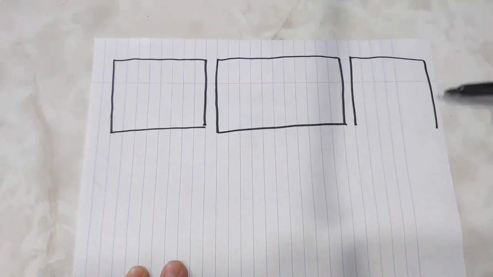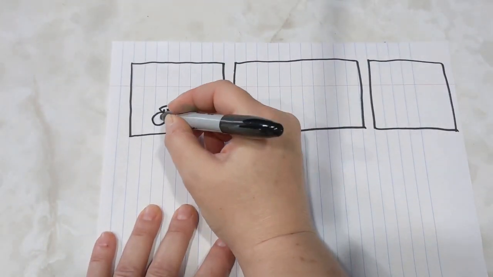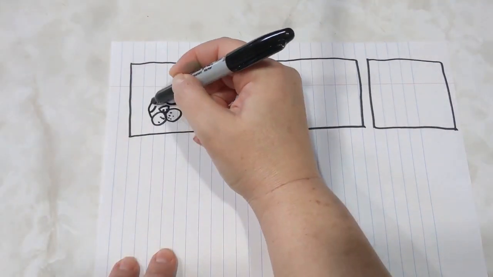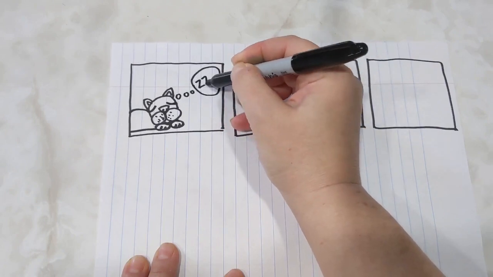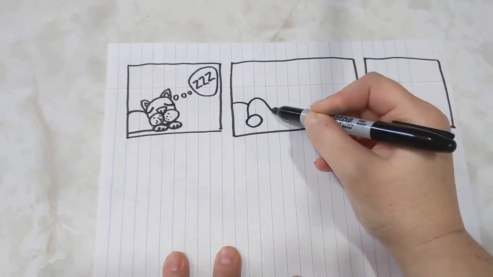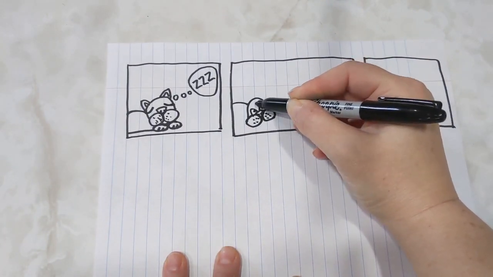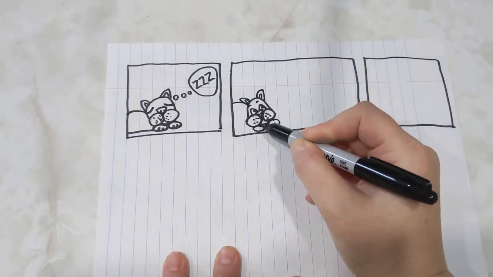Instead of using the cartoon planning sheet that I gave you in the packet, you can also use a notebook and create as many stories as you wish from any cartoon characters you create. Here I am just using a notebook paper and drawing squares using a Sharpie.